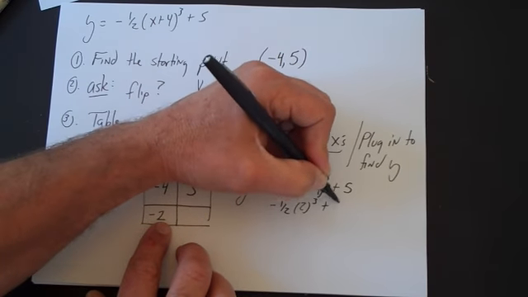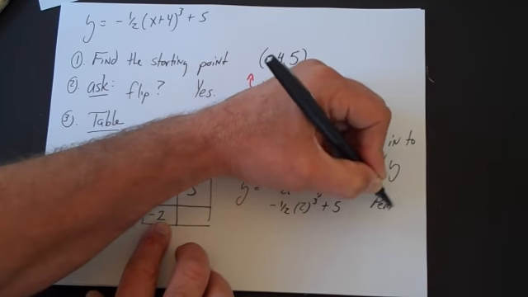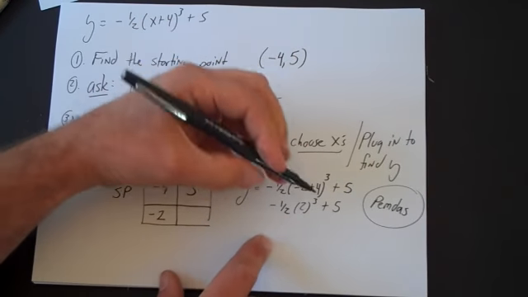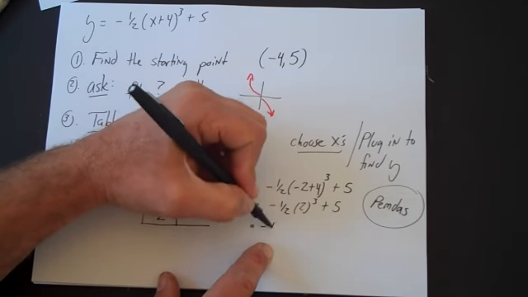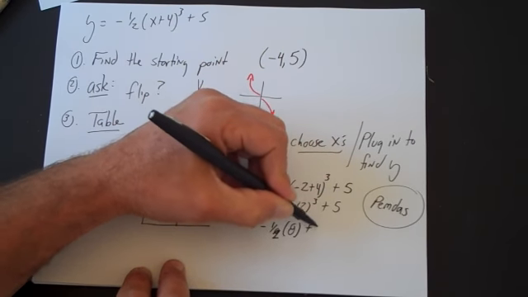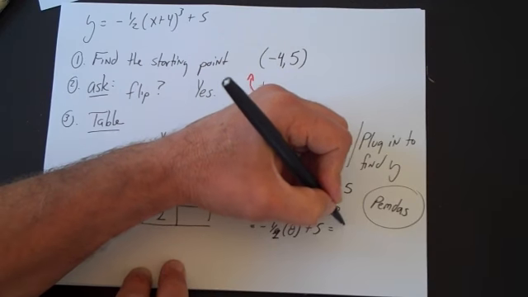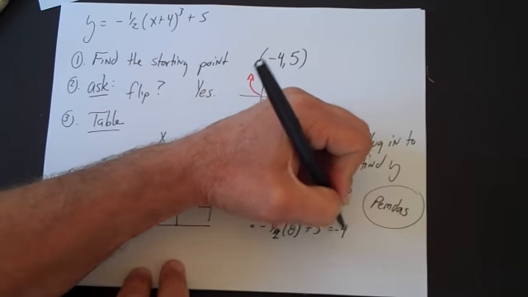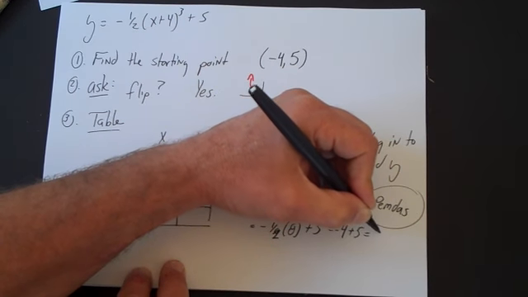You have to remember PEMDAS here, right? You have to make sure and do things in order of operations. So I'm going to do parentheses first, then do the power. So that's minus 1/2 times 8 plus 5, which is going to be minus 1/2 of 8 is 4, so that's minus 4 plus 5, which is going to be a 1.